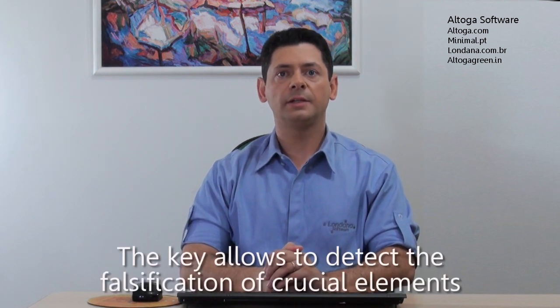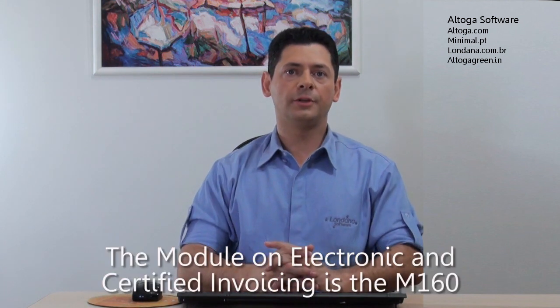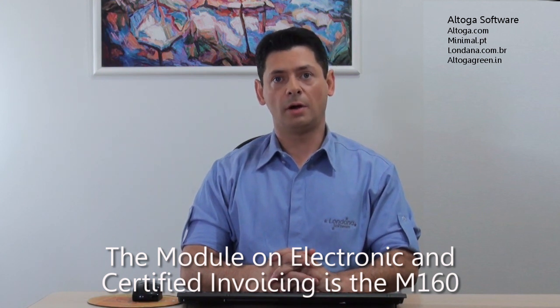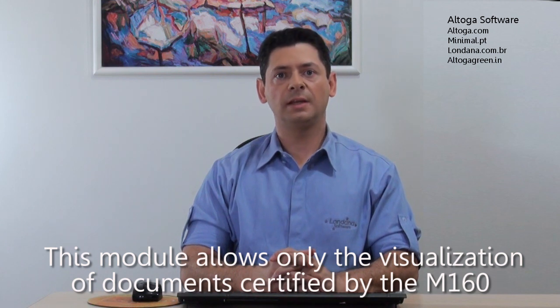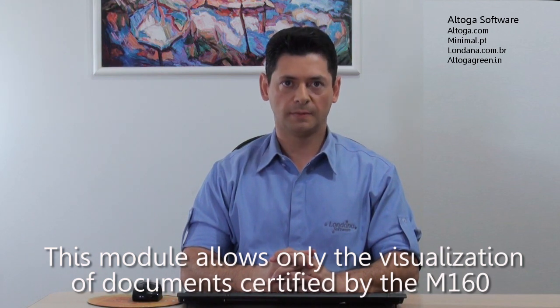Based on this key, any change to the crucial elements of the document, such as its number, date, or value, can be easily detected. We remind you that these documents are not issued in this module, the M210, but in the module M160, which is the one that meets the legal requirements of each country through its extensions. What we can see in this module is documents after being issued, for consulting and accounting purposes. Our solution, though it consists of modules, is fully integrated, and this also holds true with electronic and certified invoicing, despite this specificity in each country.